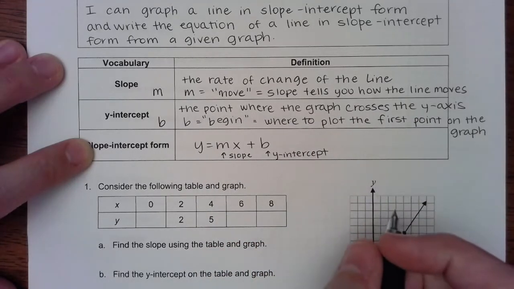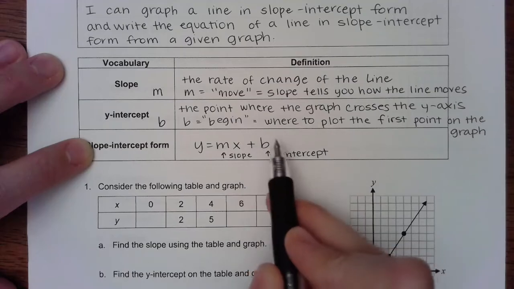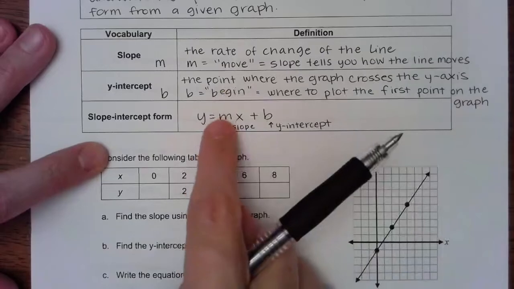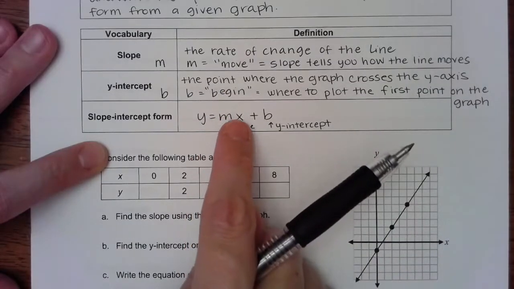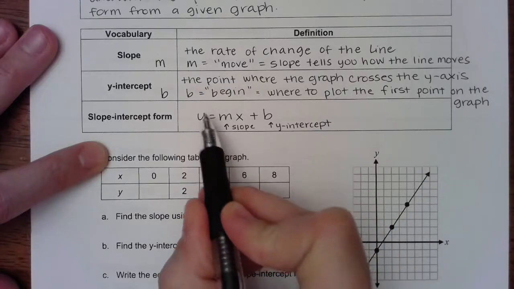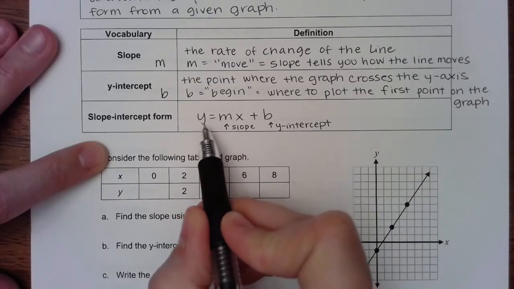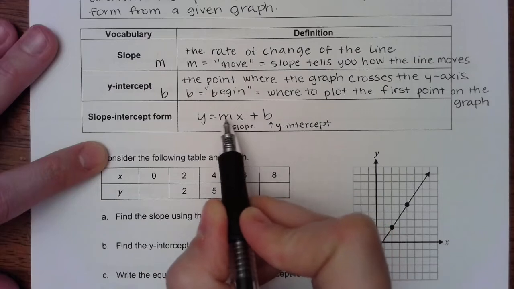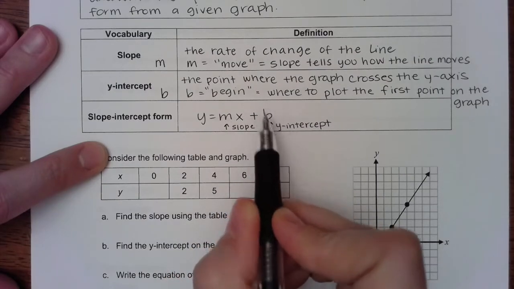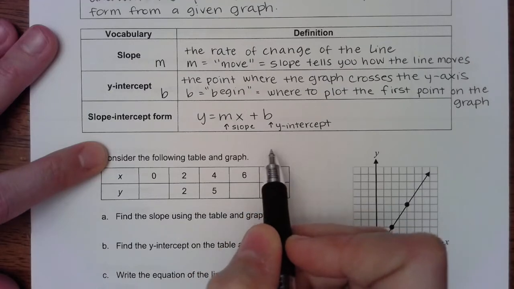So when we're graphing one of these, when we're being given the points or given the equation and putting them on a graph, the b is going to tell us which point to put on the graph first. It's going to tell us where the graph begins. Now, the part with the x won't always come first. Sometimes the part with the x will come second. But you're always going to ask yourself, is the y all by itself? And then if the y is all by itself, the number in front of the x will tell you the slope for the line, and then the y-intercept, or the number that's all by itself, the constant, that will tell you which point to start with when you're graphing.